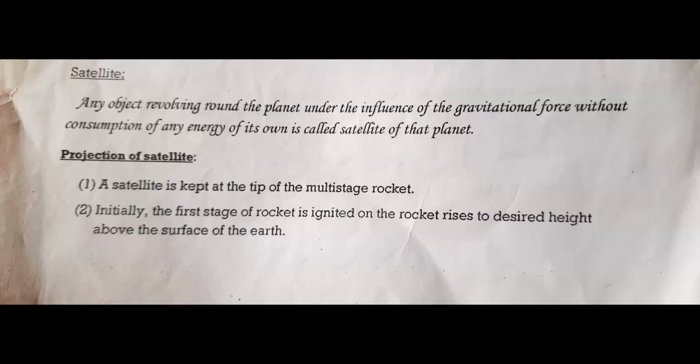So this is the basic definition of a satellite. You can write it later; I'll just read. Any object revolving around a planet under the influence of the gravitational force without consumption of any energy of its own. I told you, the moon is not generating its energy. It is just under the influence of gravitation; that's why it is moving. It is not producing any extra energy. You don't need any fuel for making the moon revolve. It is revolving on its own.